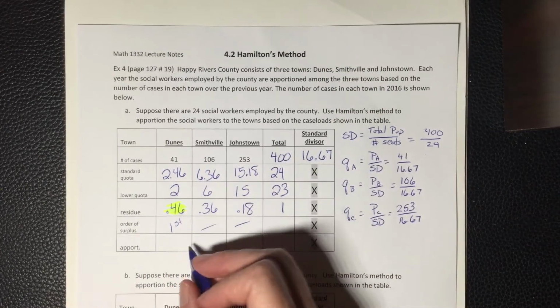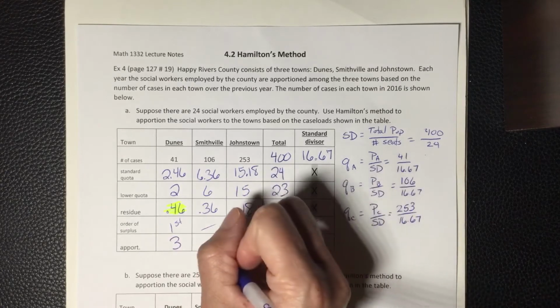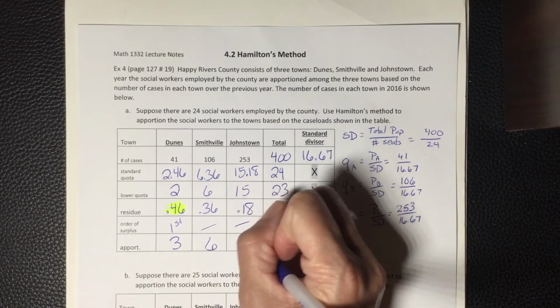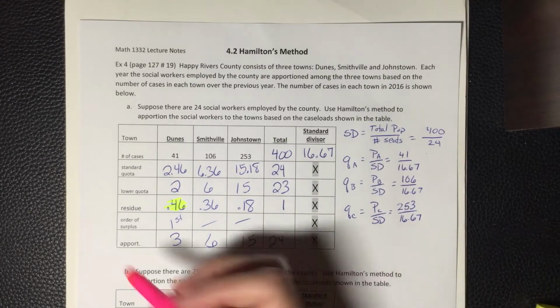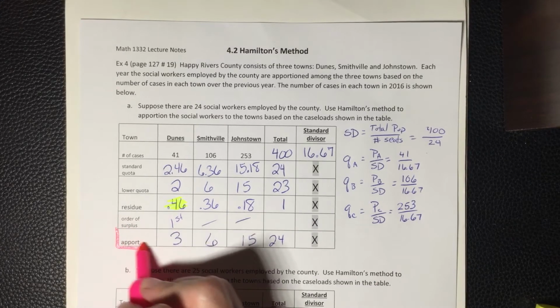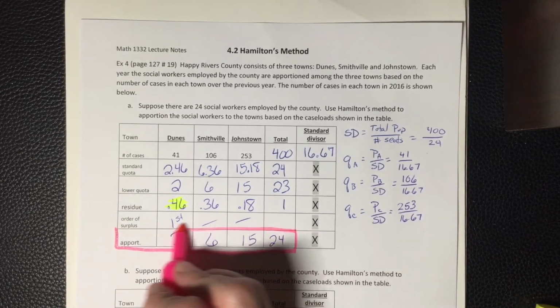So they're going to bump from 2 to 3. Smithville is going to stay at 6. Johnstown is going to stay at 15, and that's going to add up to be the 24 social workers. All right, so this apportions out the social workers for that year.